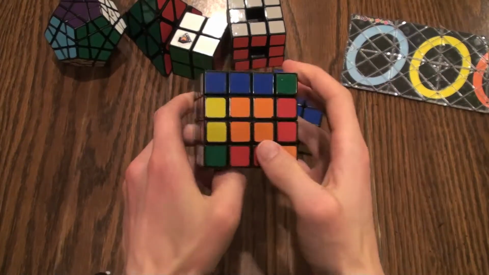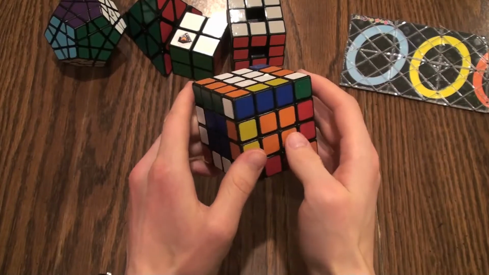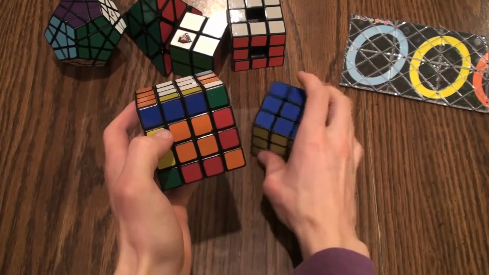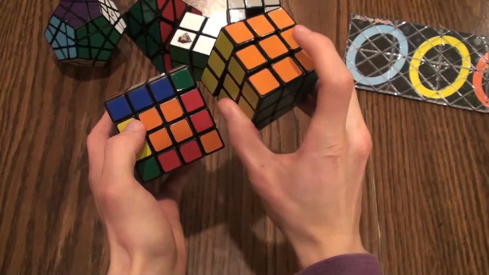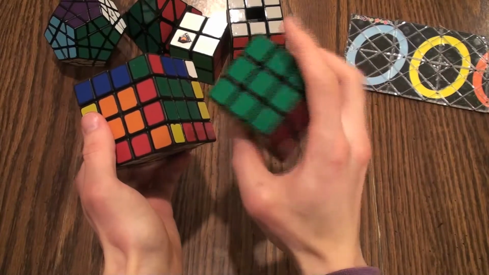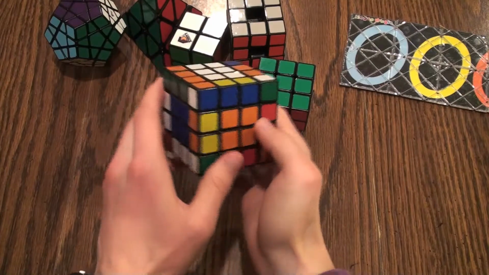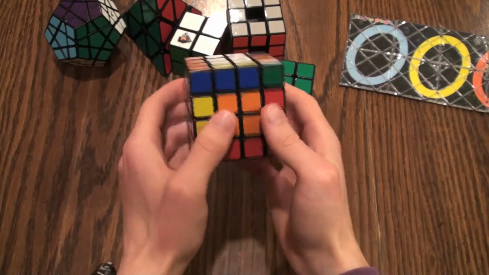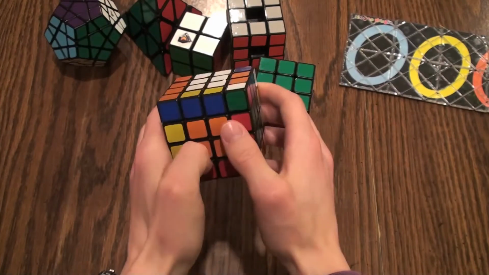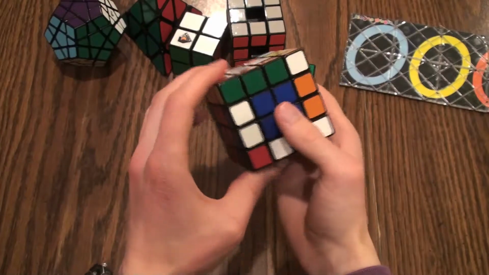I'm going to go ahead and solve this 4x4 like a 3x3, imagining that these four centers are, let's find the orange side, one center, and these two edges are one edge, like on a 3x3. So when I get to the parities, I'll show you how to do them, unless I don't get them, in which case I will make them and then show you how to do them. So here we go.